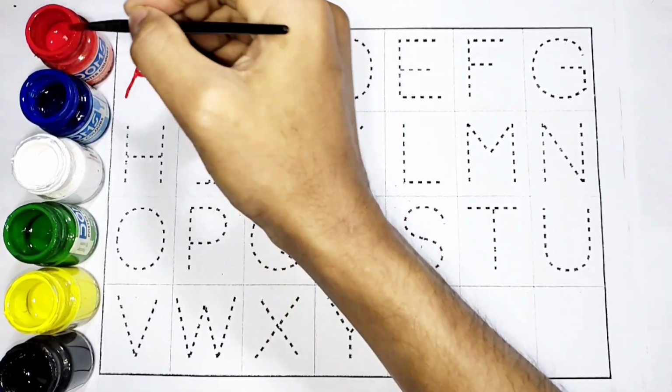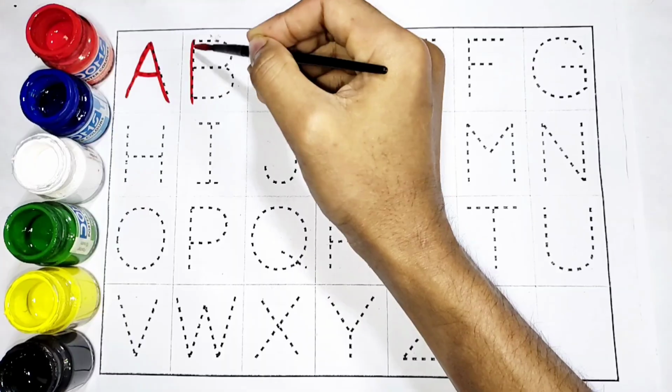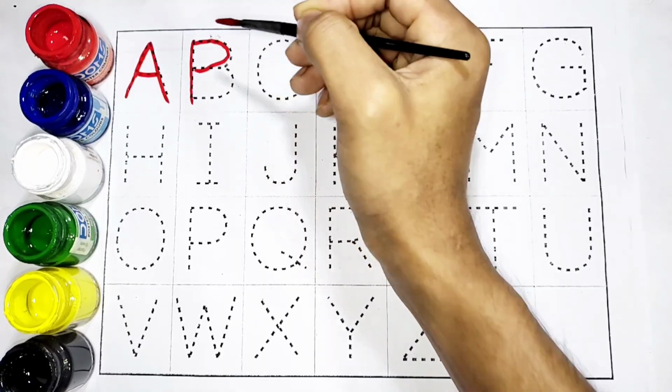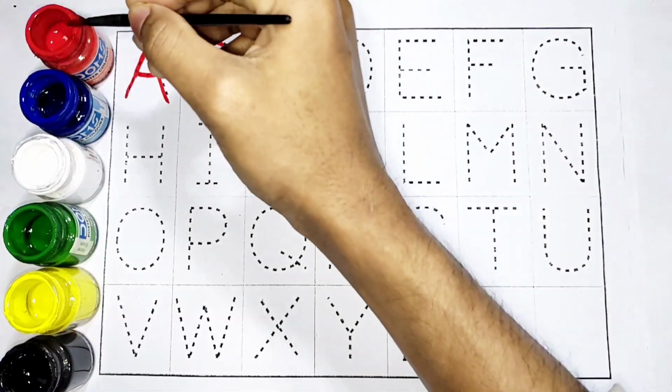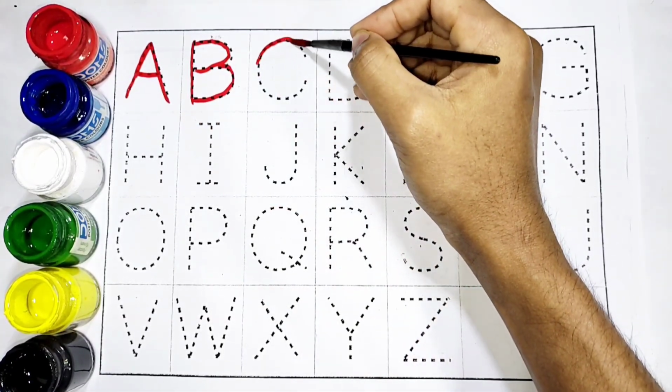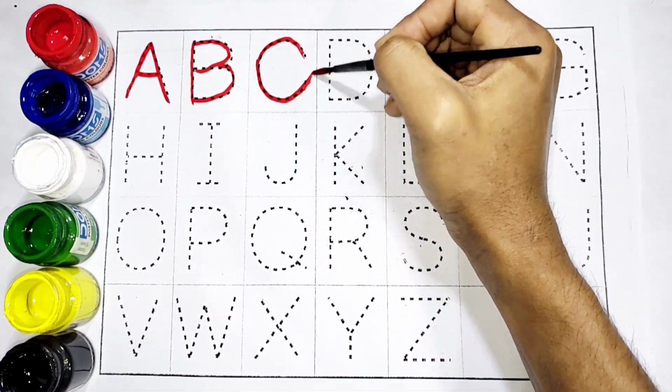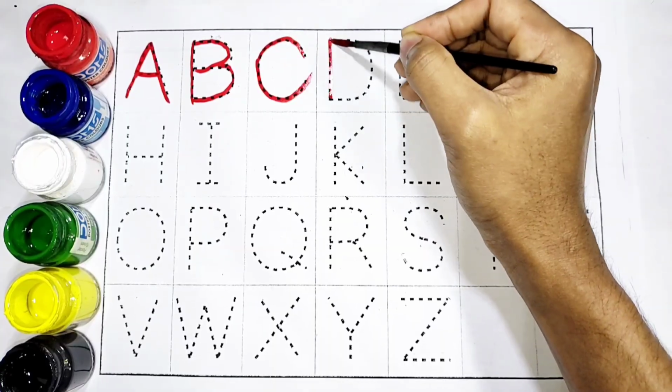A for apple, A for ant. And the next one is B for ball, B for bat. The next one is C, the alphabet of C. We are again using the color of red. Kids, the next one is D for dog, D for doll.